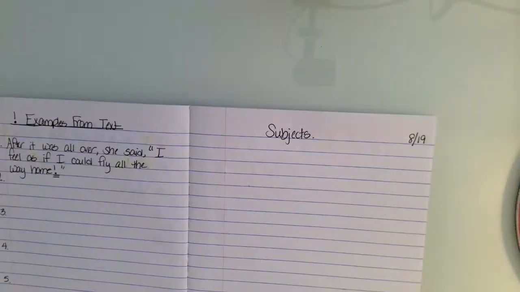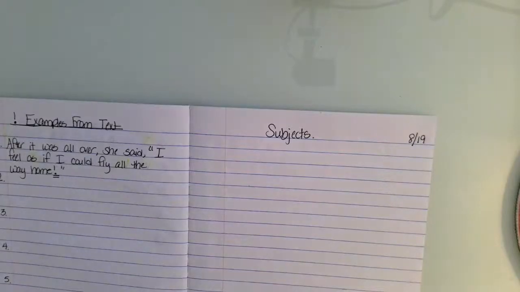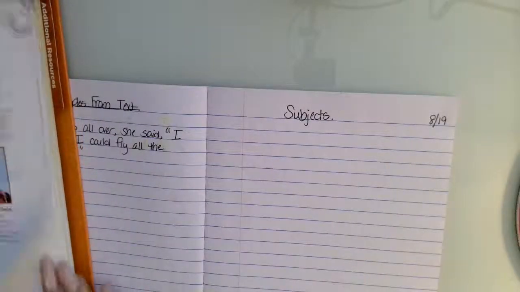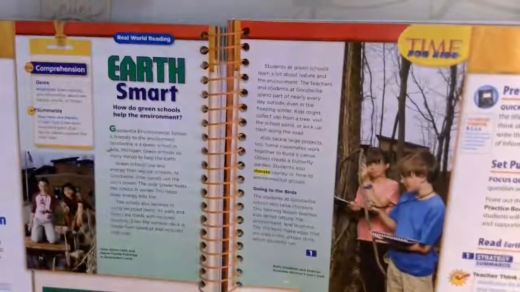Now, again, you're using your reading textbook. And I'm going to give you an example. If you don't have your reading textbook, you can do this assignment with any book that you have at home. It doesn't matter what book you decide to use. All you need is a book that has sentences, okay?